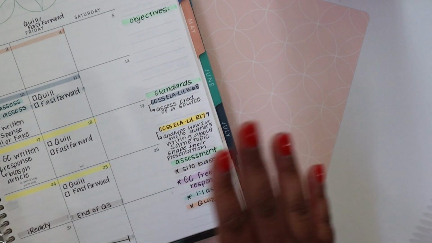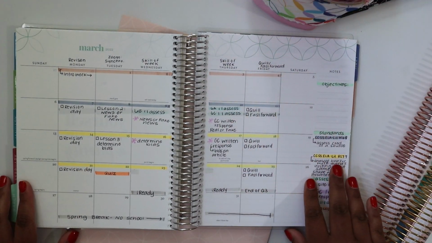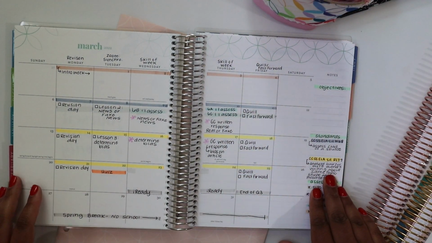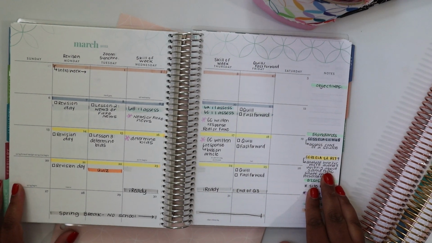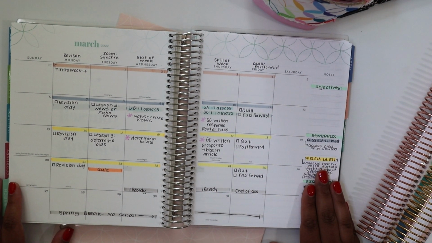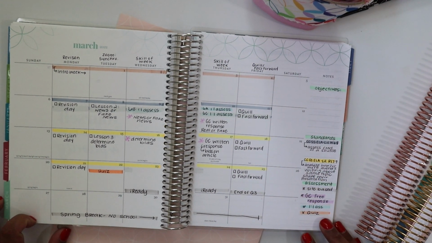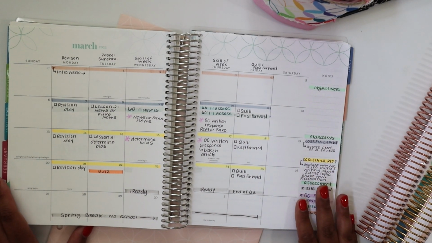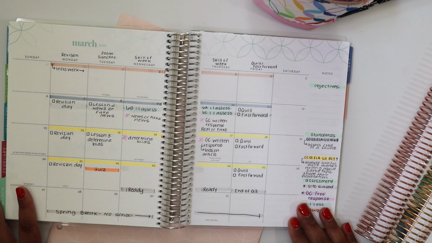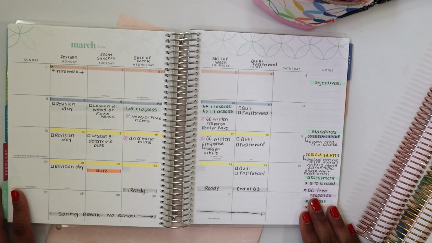Let's move back to the full monthly spread. Right, so this monthly spread could look overwhelming to some, I understand that, but once you start getting into it, it's actually not that bad. I color code everything and it makes it so much easier for me. I highly recommend color coding to other folks as well.